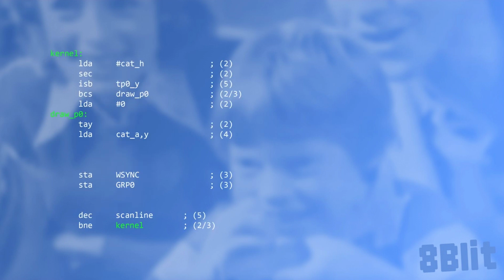In our kernel, we're going to make only a few small adjustments. First, after we load the current scan line's graphic, we're going to move the value into the X register to save it for later. Then we'll use the same graphic line index we stored previously in the Y register to load the corresponding color value from our new data table.